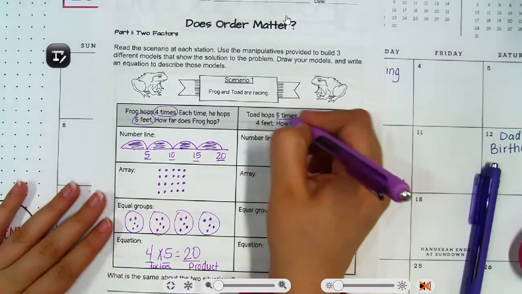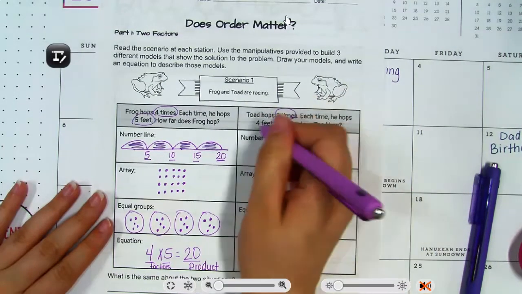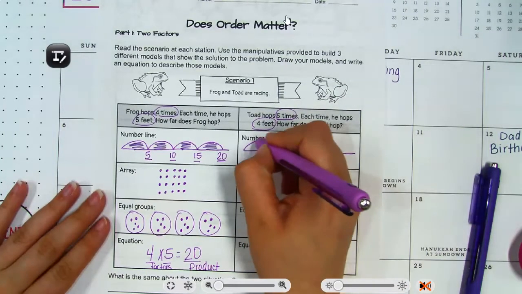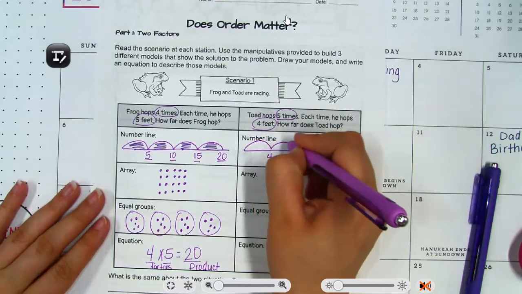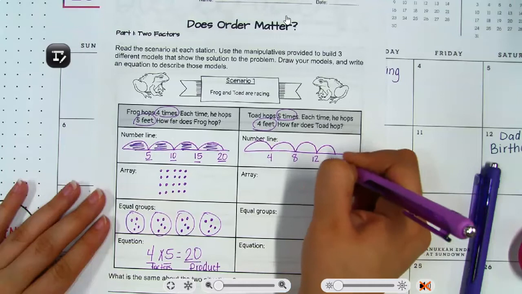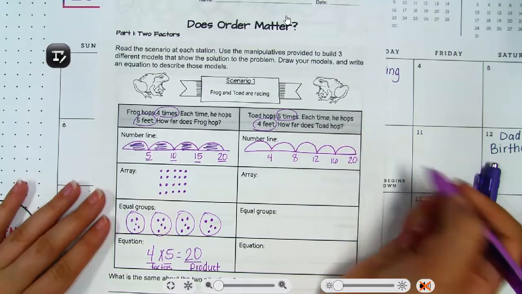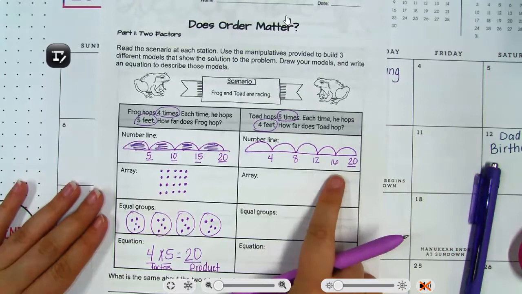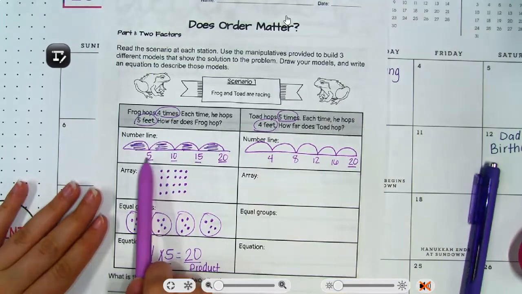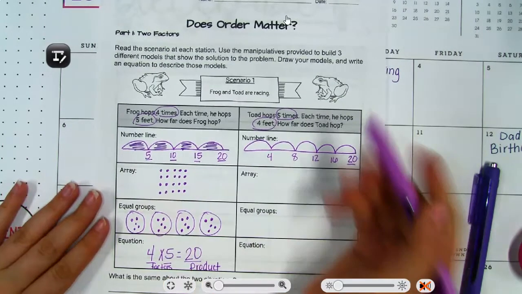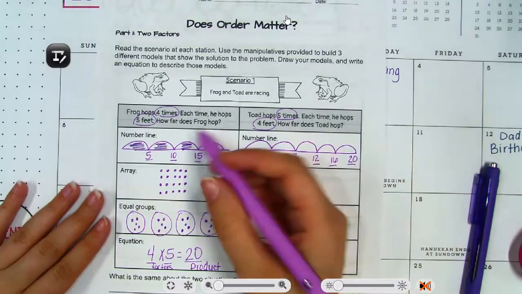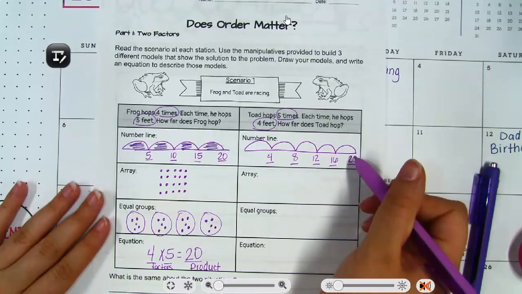Toad hops 5 times, each time he hops 4 feet. So my number line, and I'm going to hop 5 times. So 1, that's 4, 8, 12, 16, 20. Now if you notice, we both get 20. The only difference is I'm counting by 5s, and over here I'm counting by 4s. So even though the number lines are different, we still get the same product.